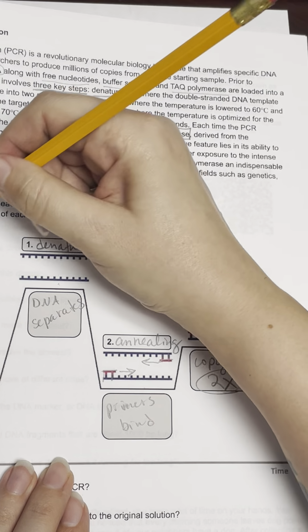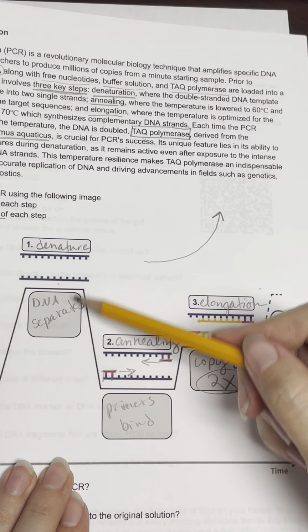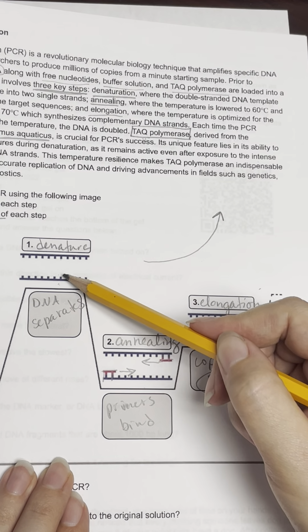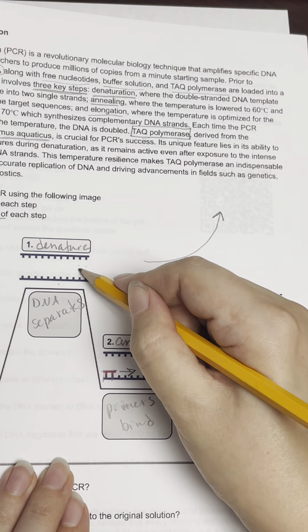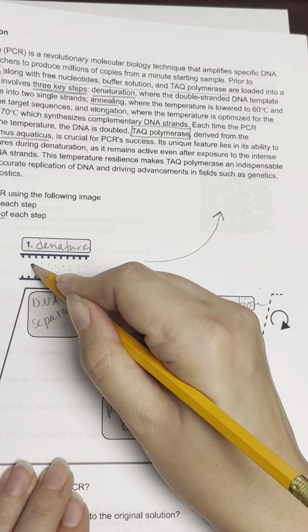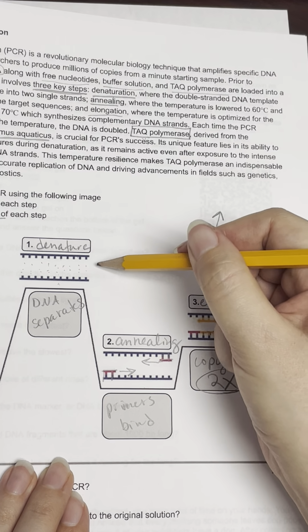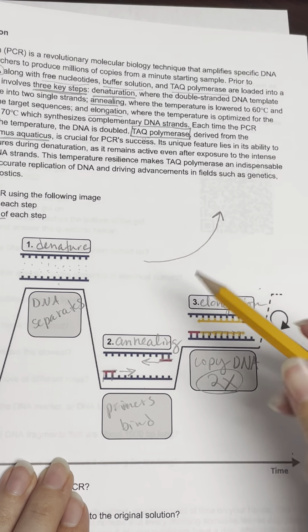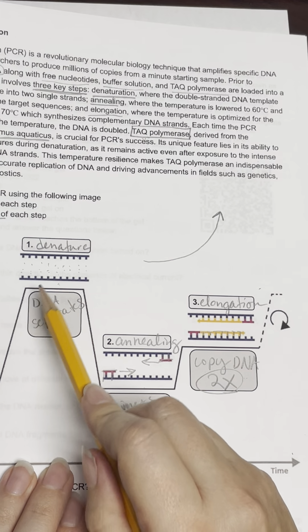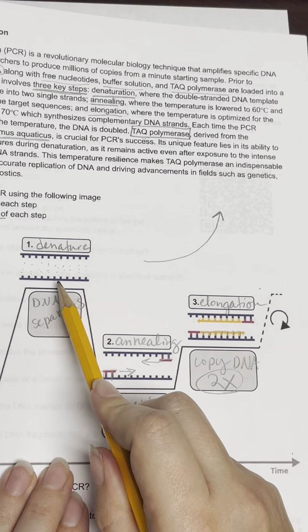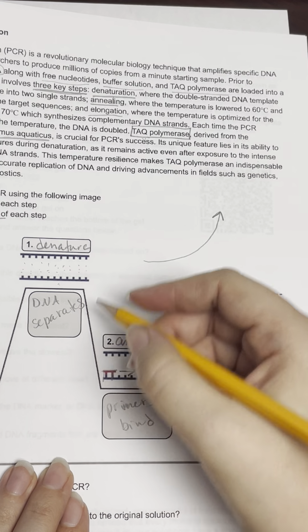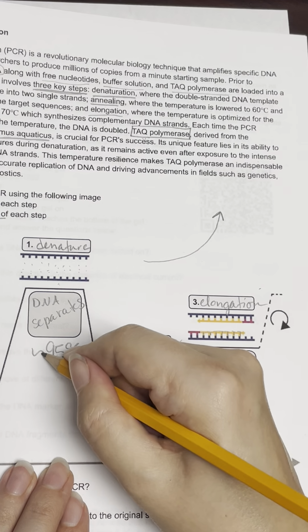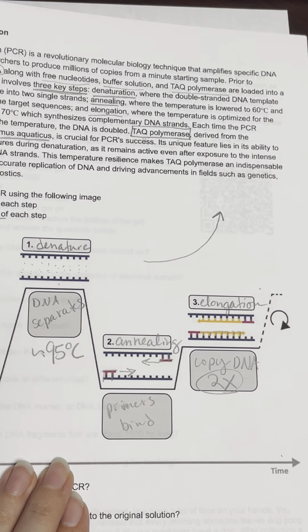Number 3 says note the temperature of each step. So we're going to read in the paragraph and find the temperature that it takes to denature DNA. This is going to be the highest temperature. It takes a lot of heat to break those hydrogen bonds without the assistance of an enzyme. Normally enzyme helicase does this, but we don't have the enzyme helicase, so we have to denature it with heat. This is another reason why Taq polymerase is so important, is because we want an enzyme that can withstand this heat without falling apart. So this is going to happen at about 90 to 95 degrees Celsius, almost boiling, not quite boiling, but almost boiling.